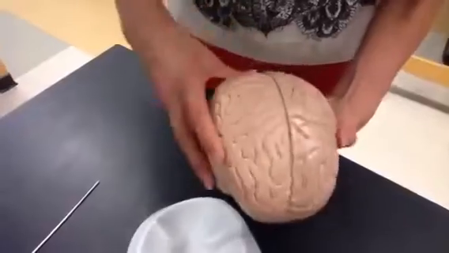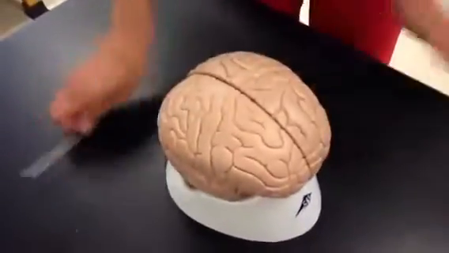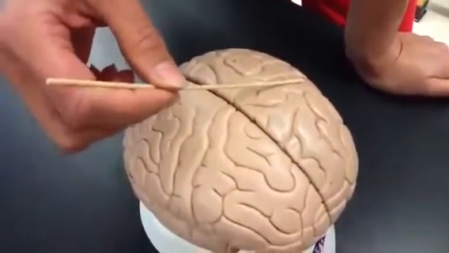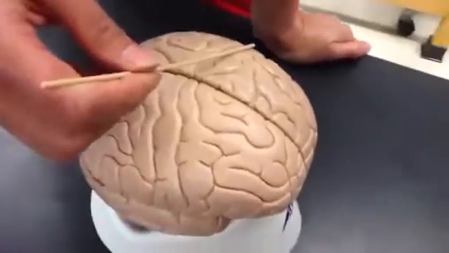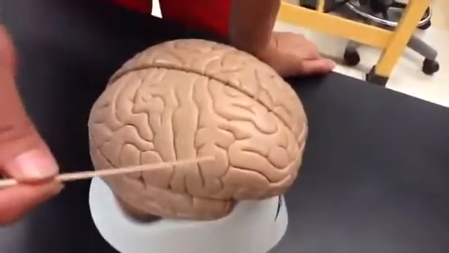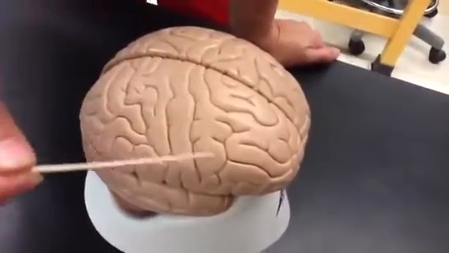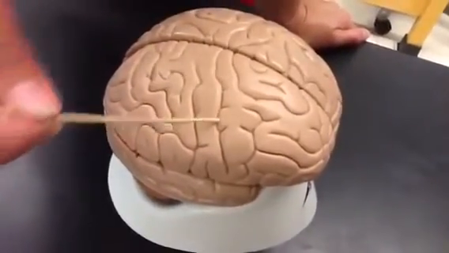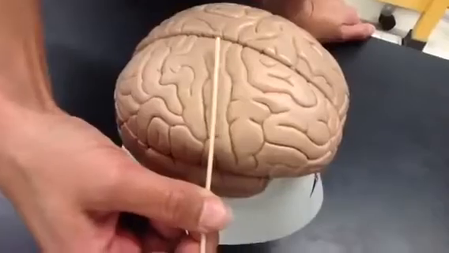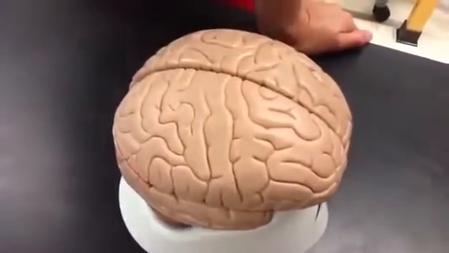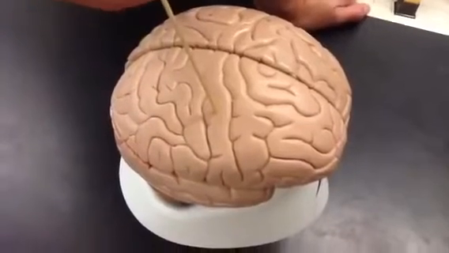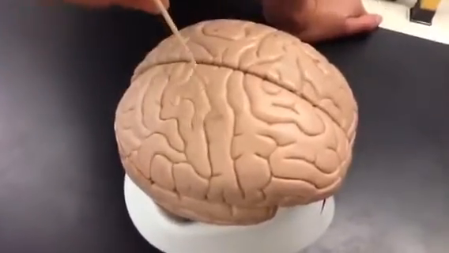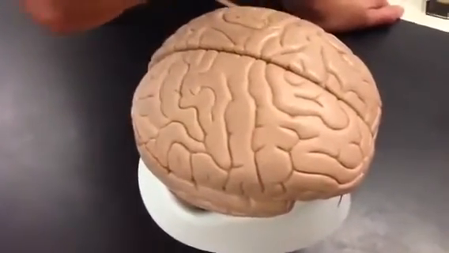So a few gyri you need to know. Find your central sulcus, and the gyrus, or the bump, in front of the central sulcus is called the precentral gyrus, or the motor cortex. This is where your motor neurons will fire, and all voluntary movement originates here. Behind the central sulcus we have the postcentral gyrus, and this is your primary somatosensory gyrus. This is where all of your sensations come into the brain and synapse. All of your feelings from the skin, muscles, and bones come in and synapse here.